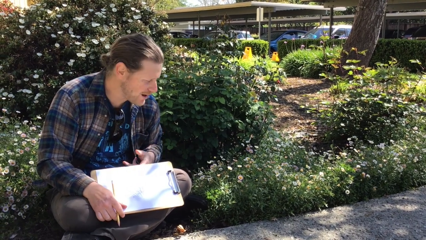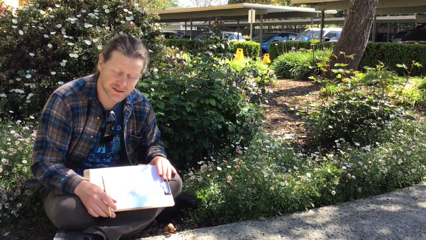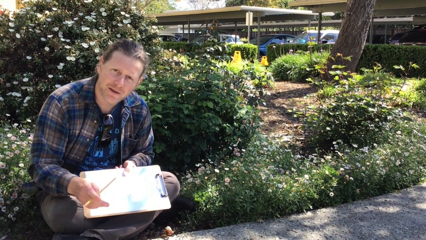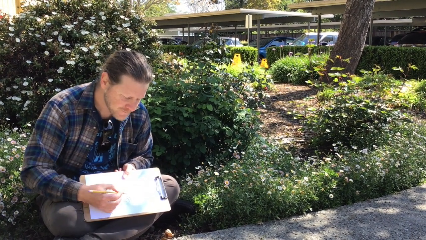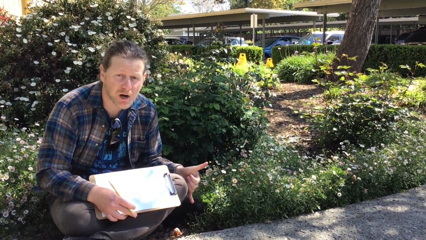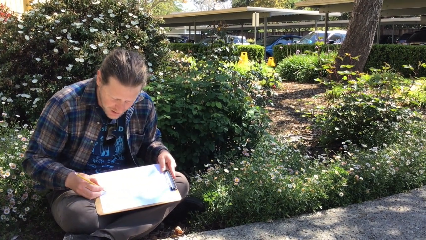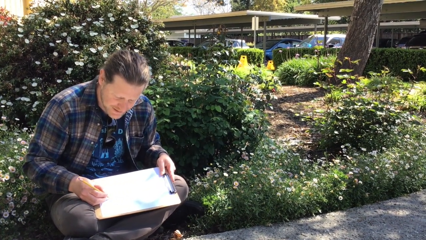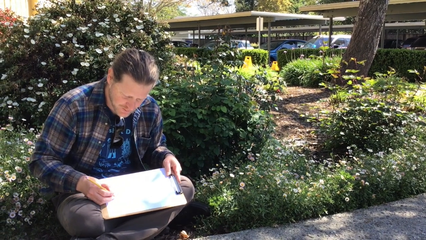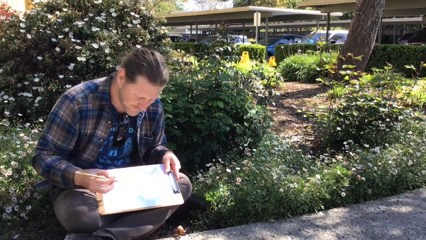I'm not gonna worry about drawing every single leaf because there are probably hundreds of leaves just on this tiny little plant alone, but it's helping me to capture the size of the stem, the leaves. If I wanted to measure this, I could measure with a ruler or a tape measure. I'm gonna guess that maybe this is about 6 inches tall. So I'll write 6 inches right here, just so I can remember when I come back to see if it's grown anymore. I'm gonna start adding some flowers.